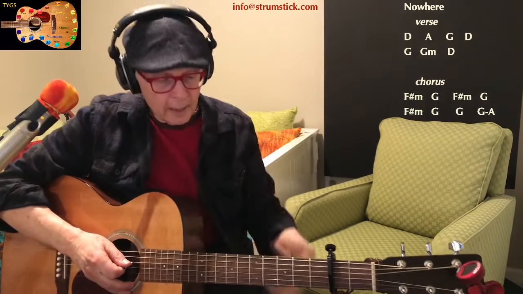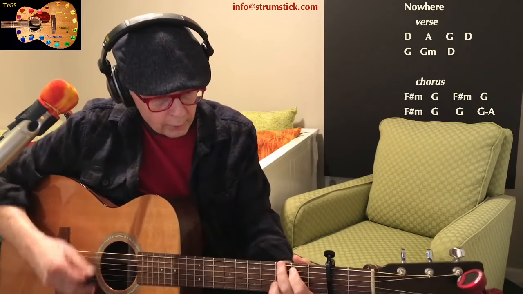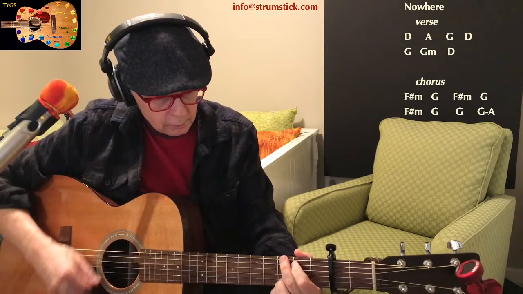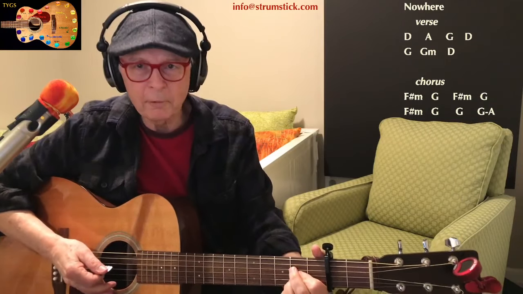When the G goes into the A, you can decide whether to do the lift. You could do the lift before the A too.